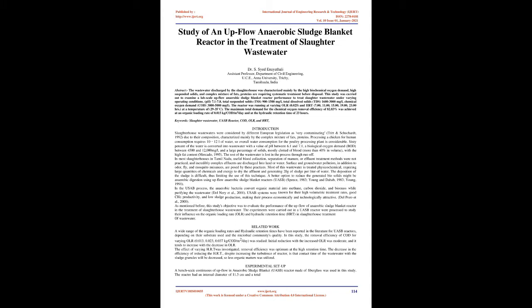This study was carried out to examine a lab-scale upflow anaerobic sludge blanket reactor's performance to treat slaughter wastewater under varying operating conditions. pH, 7.1 to 7.8; total suspended solids, TSS, 900-1500 mg/L; total dissolved solids, TDS, 1600 to 3000 mg/L; chemical oxygen demand, COD, 3000 to 5000 mg/L.